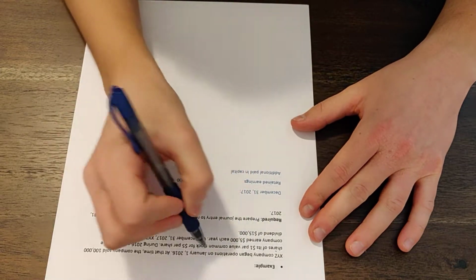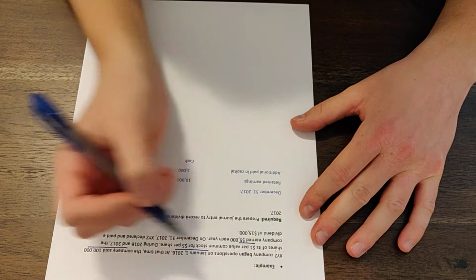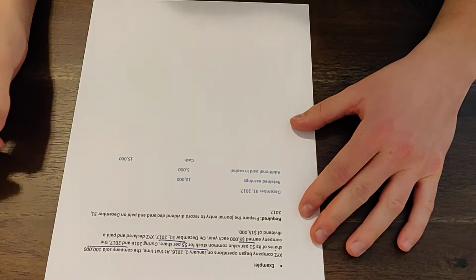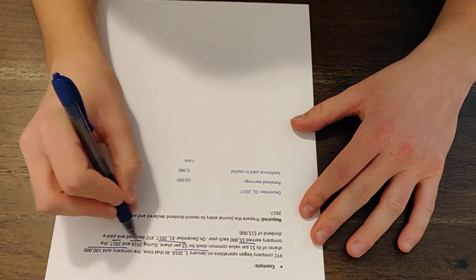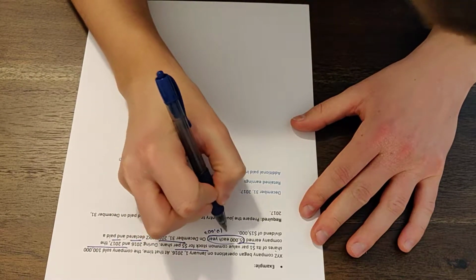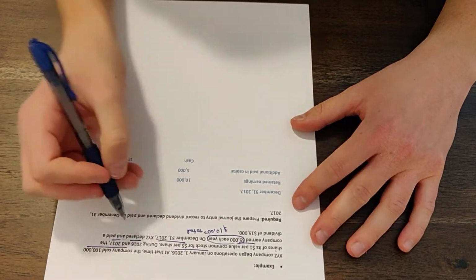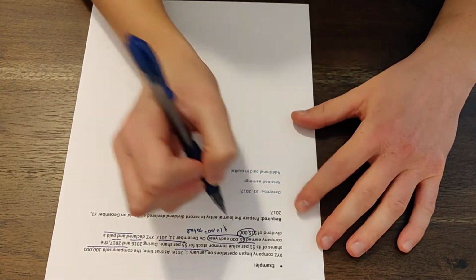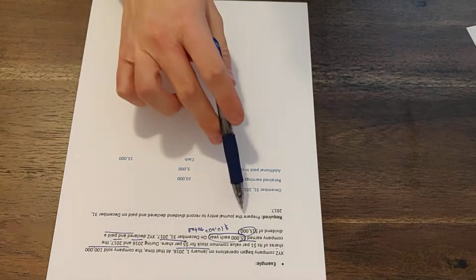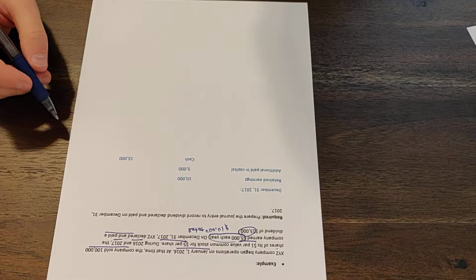XYZ company began operations on January 1st of 2018. At that time, the company sold 100,000 shares of its $1 par value common stock for $5 per share. During 2016 and 2017, the company earned $5,000 each year. It would be $10,000 total, right? And then on December 31st of 2017, the company declared and paid a dividend of $15,000. Okay, so it says prepare the journal entry to record the dividend declared and paid on December 31 of 2017.